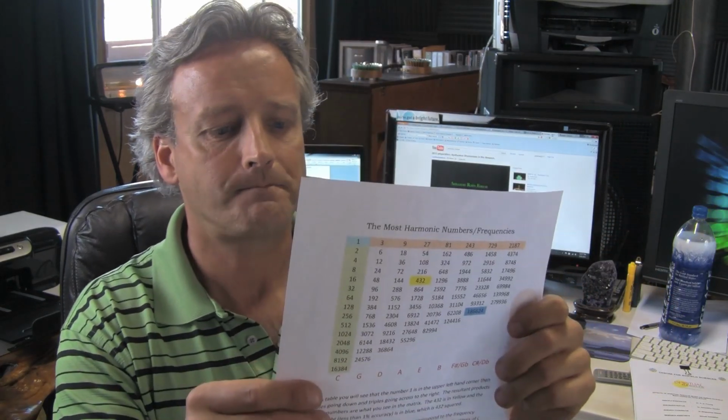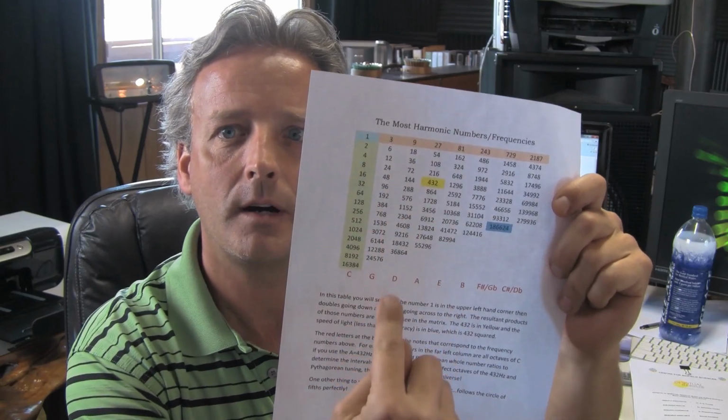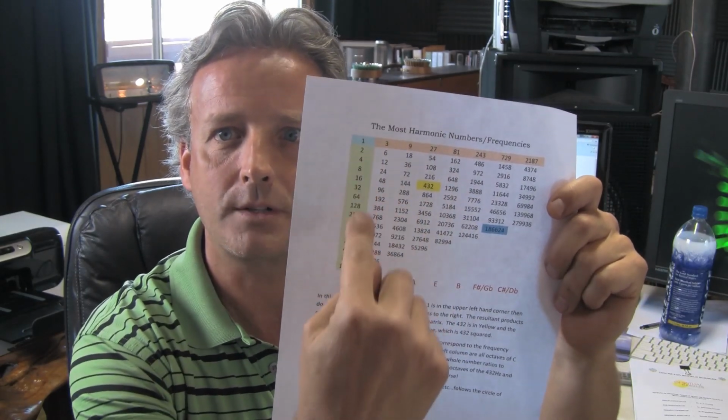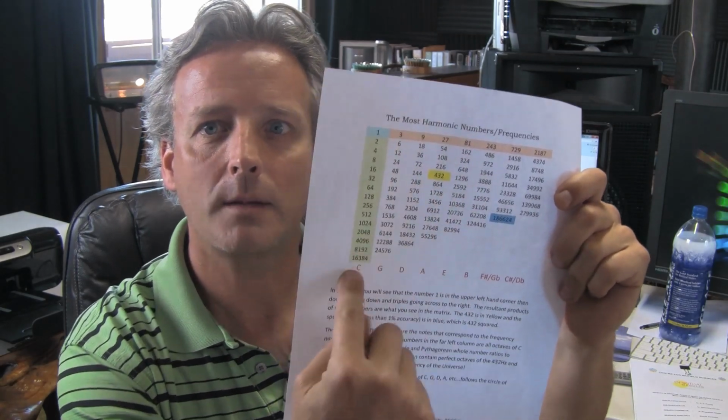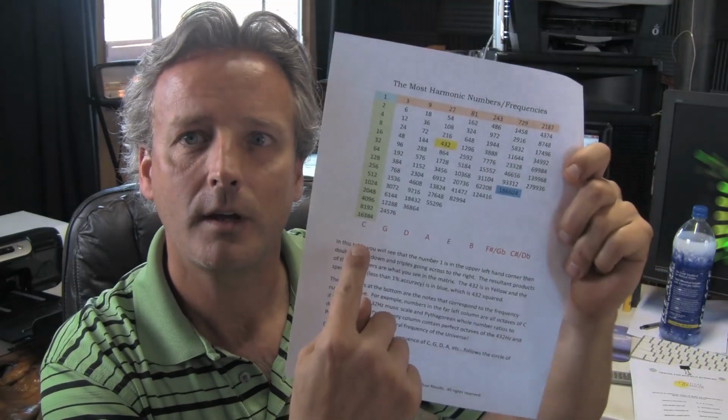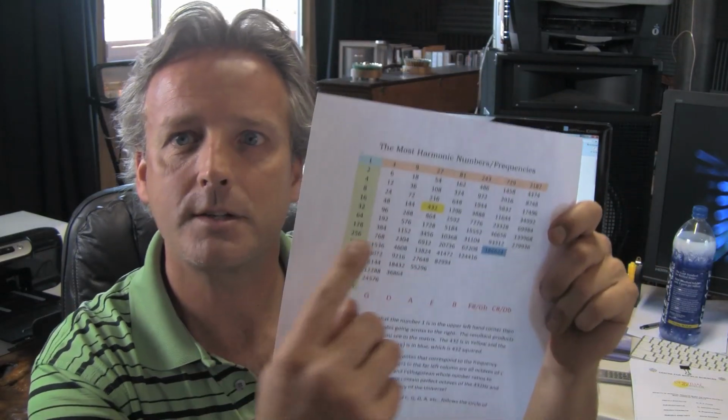All right. While I'm on this topic, let me go over some other things. Now, every single one of these numbers in this column are all octaves that are related down here. For example, this entire column here, these are all octaves of C, if you use Pythagorean tuning. I'm going to show you this in a second.